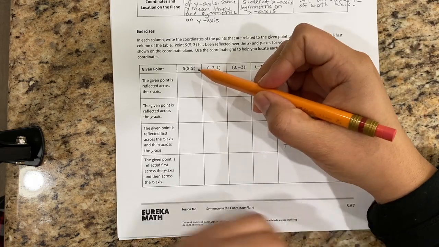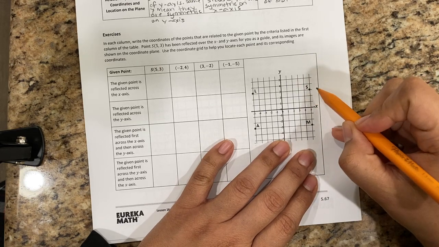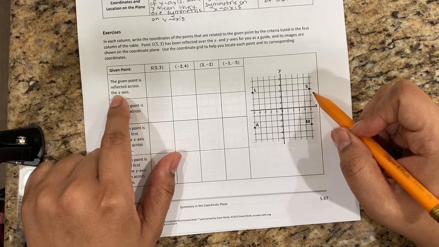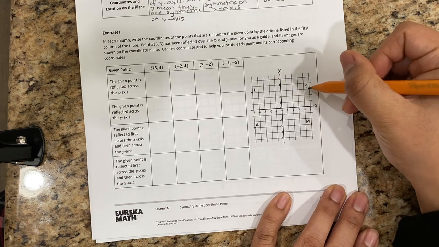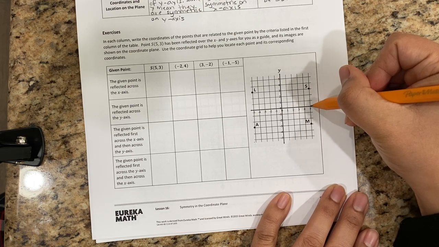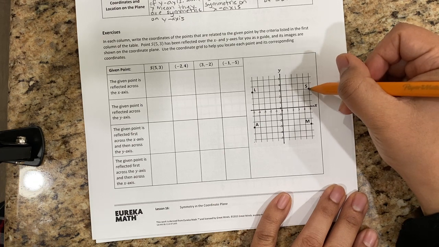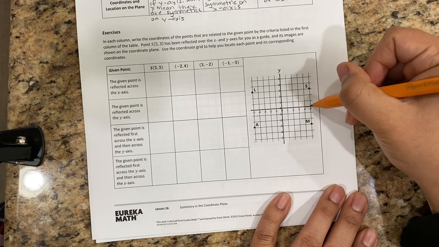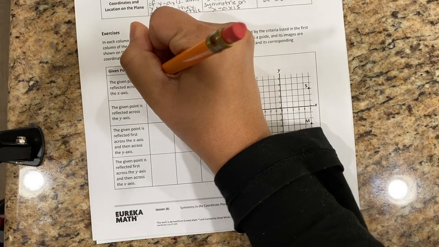Okay, so let's take a look at this first point, (5, 3), which is S, and it's already conveniently plotted for you and labeled. They want us to find the given point that is reflected across the x-axis. So the x-axis is this right here. So what point is reflected on this axis? So reflected on the other side of this line. So that means from this point to the x, we have 1, 2, 3 points. So now we're going to look 3 points down to see which point is reflected. 1, 2, 3. So what point is that? That is point M.